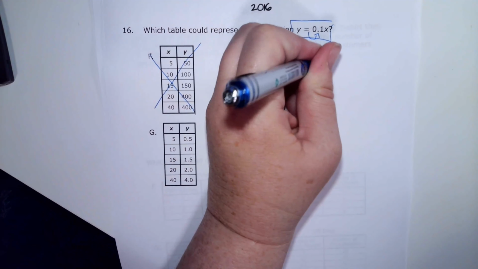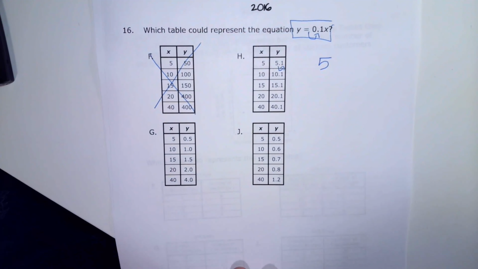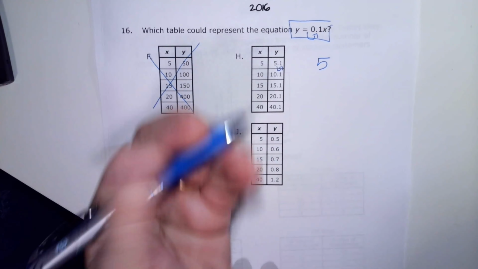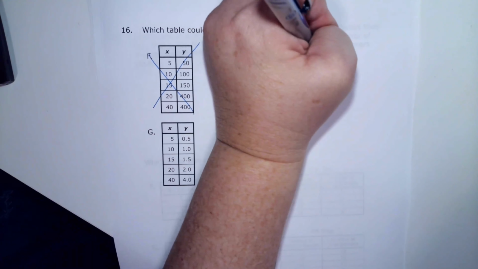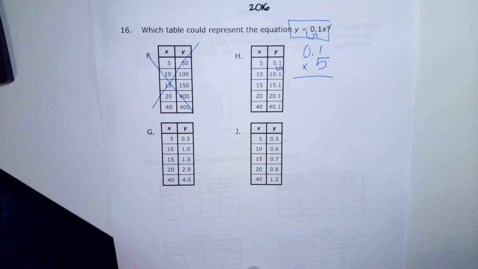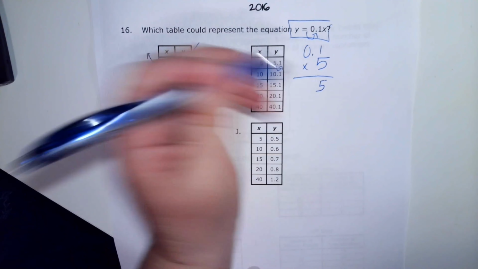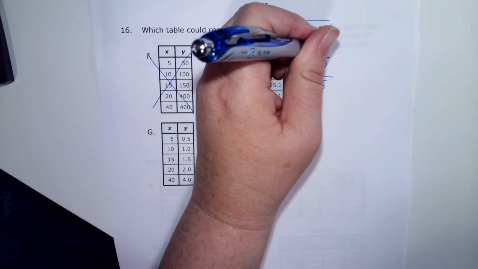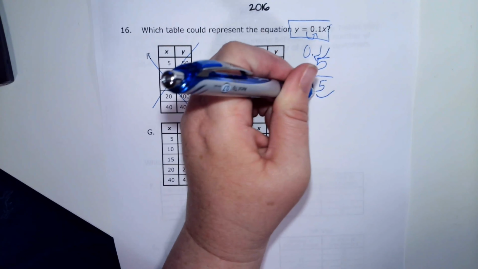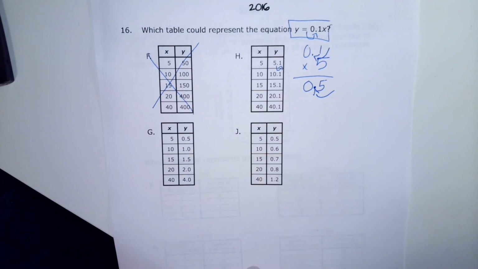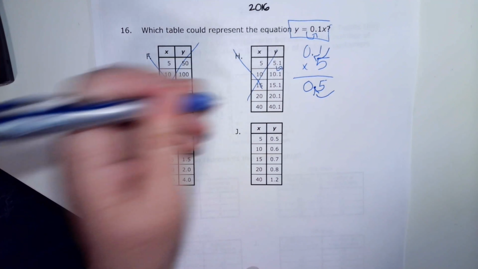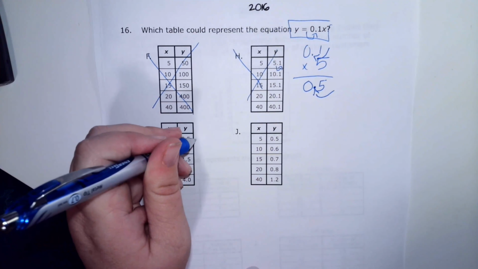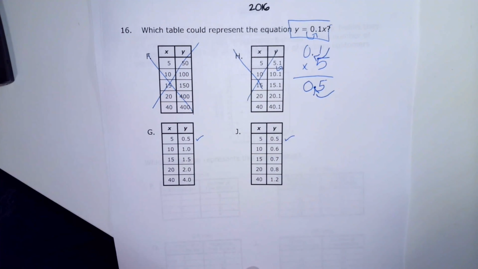If I take a 5 and multiply it by 1/10, 5 times 1 is 5, 5 times 0 is 0, and I'm only going over once for my decimal point, so it's going to be 0 and 5/10. So it can't be H. That works, and that works.